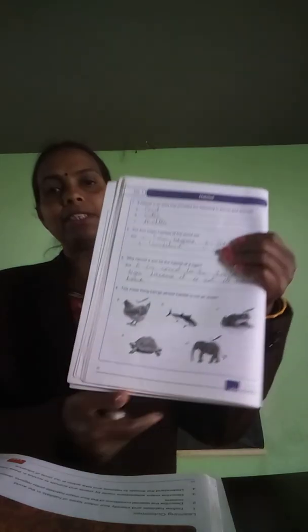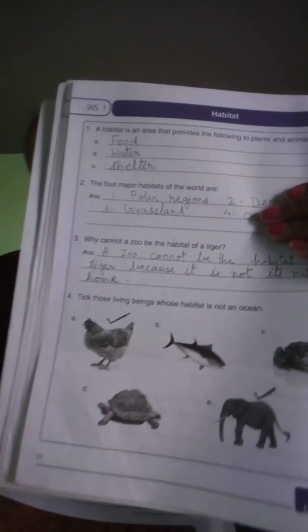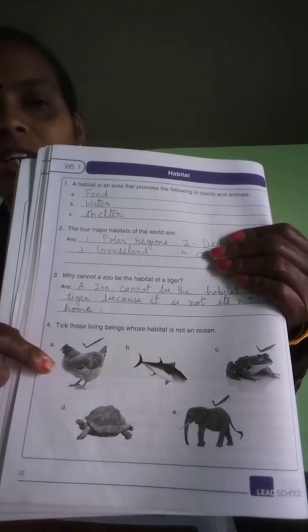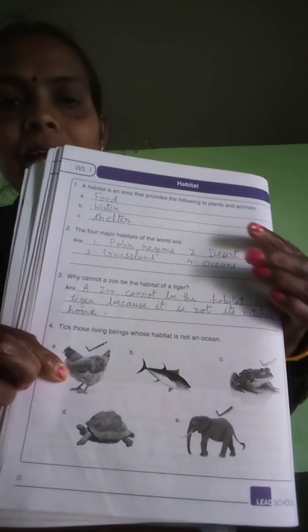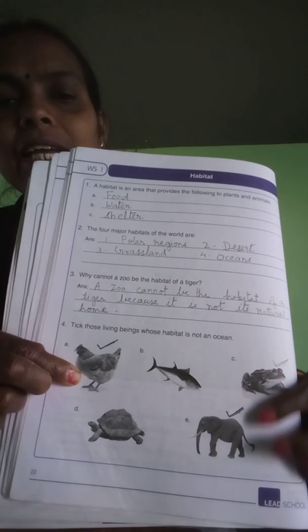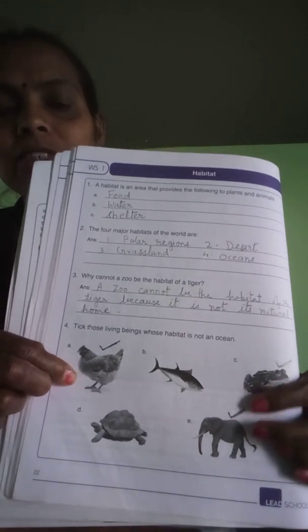Now, take those living beings whose habitat is not an ocean. You have to tick here. See the picture. You have to tick the living beings whose habitat is not the ocean. First one is hen and elephant. These two and frog also. These 3 animals' habitat is not the ocean.